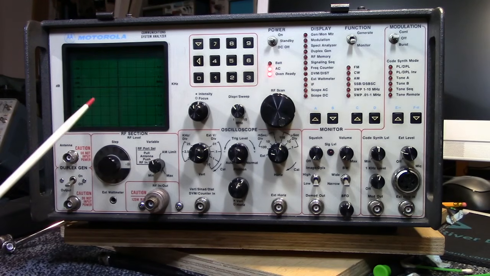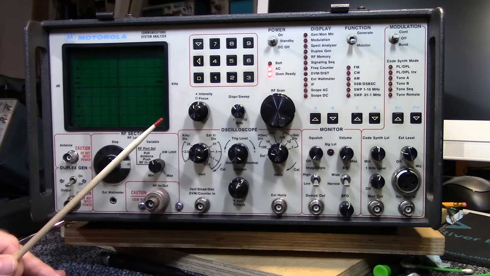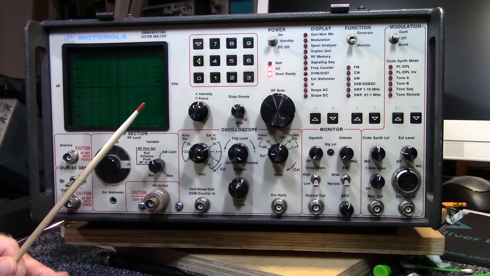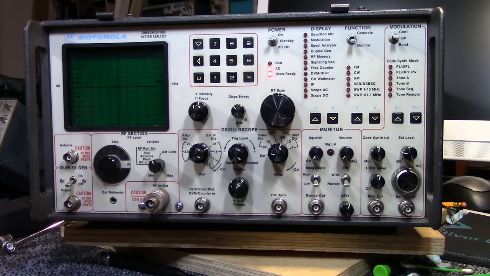And it'll also generate an FM carrier which you can modulate up to 75 kilohertz, so you can use it for commercial FM. And also you can generate an AM modulated wave up to 80% modulation.